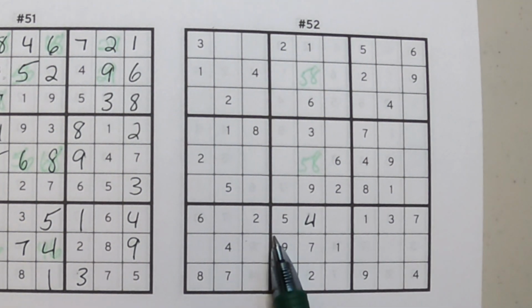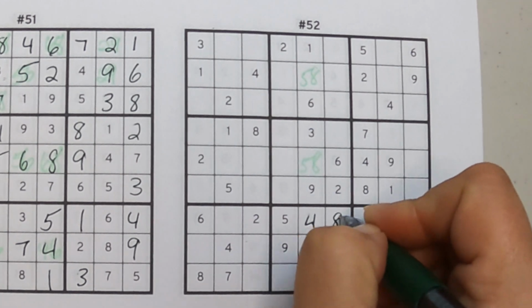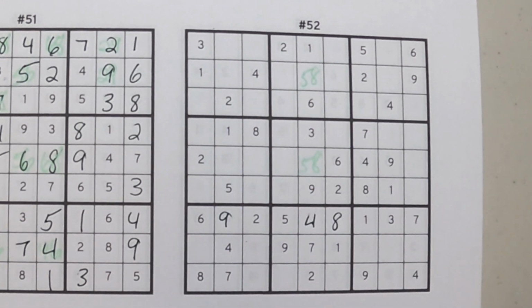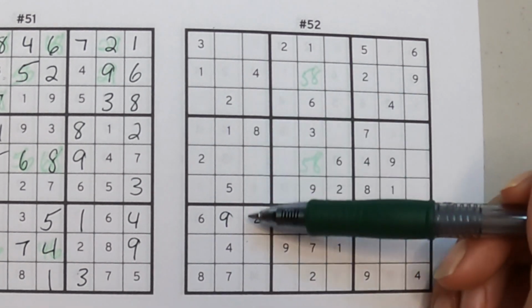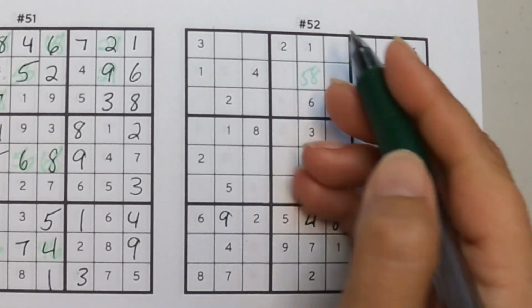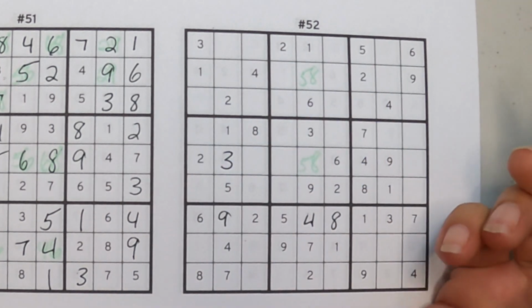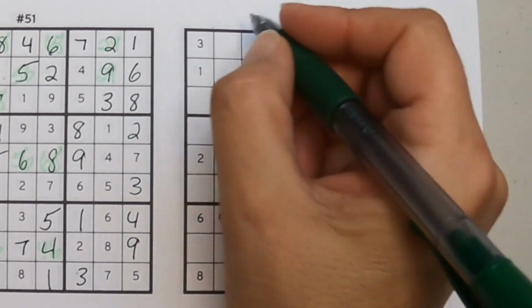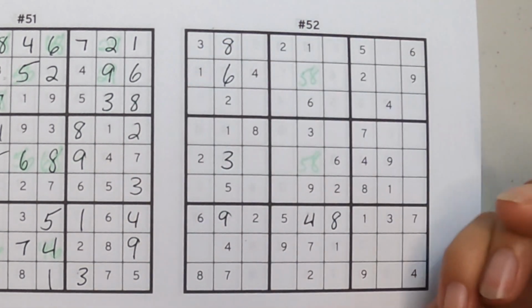For this row, we're missing 8 and 9. We've got a 9 here, so 8, 9. For this column, we're missing 3, 6, and 8. We've got an 8 here and a 6 here, so this is our 3. 6 here, so 8, 6.